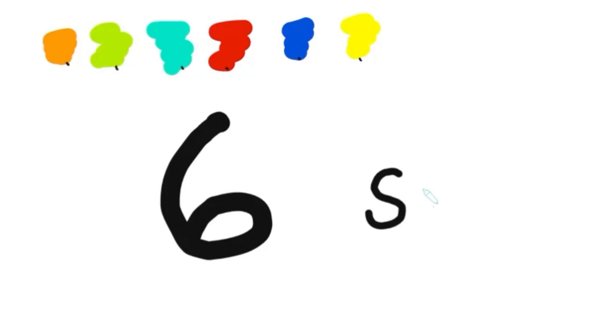What's the next letter? You're correct. It's an I, which has the sound I, I, I. What's the last letter? You're correct again. It's X, which makes the sound X. So we have 6. That wasn't too hard, was it?